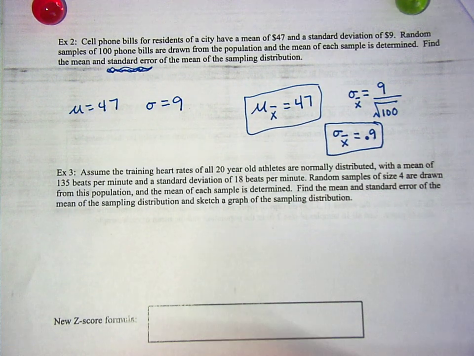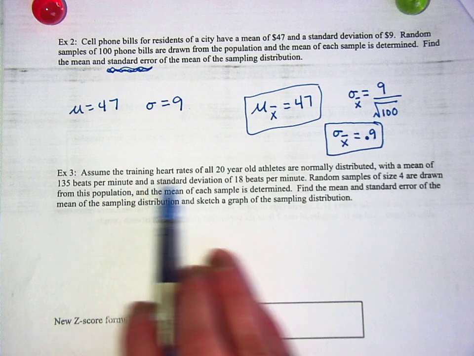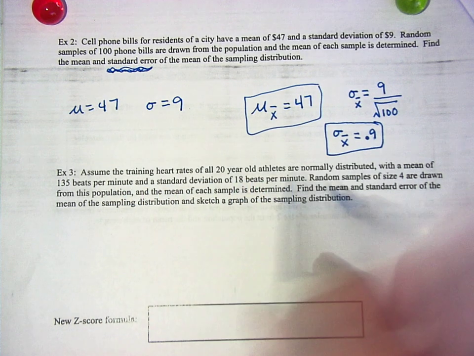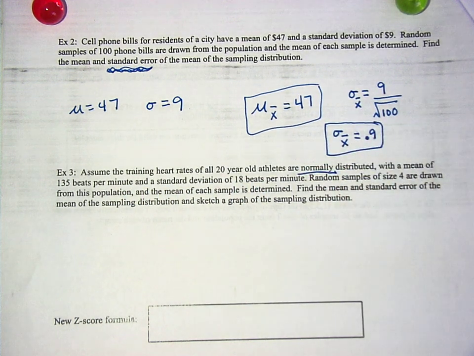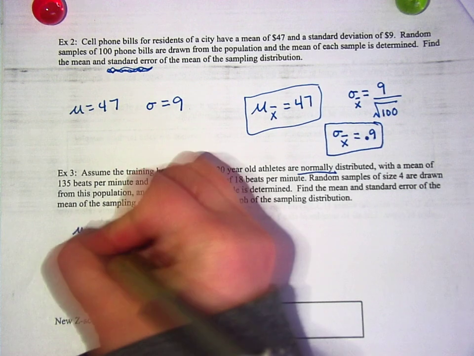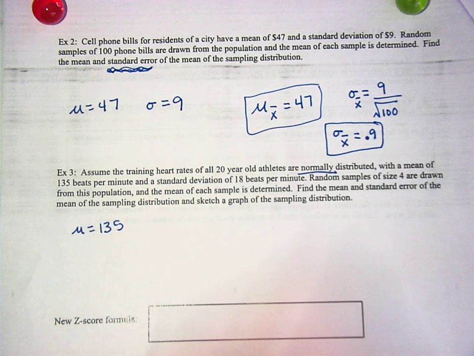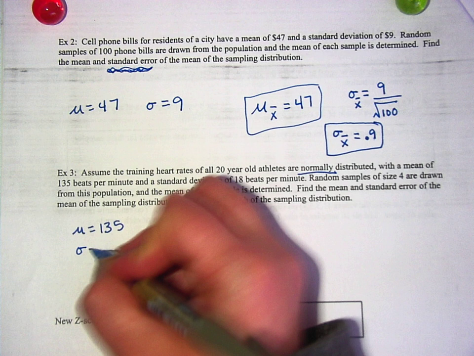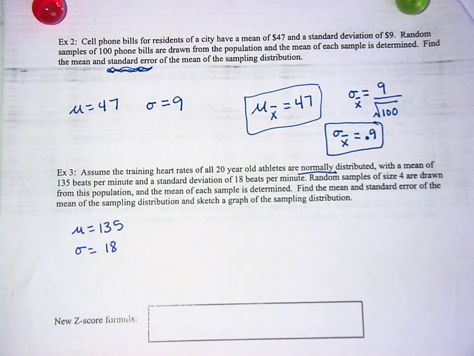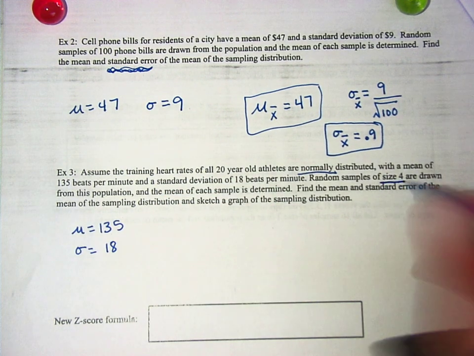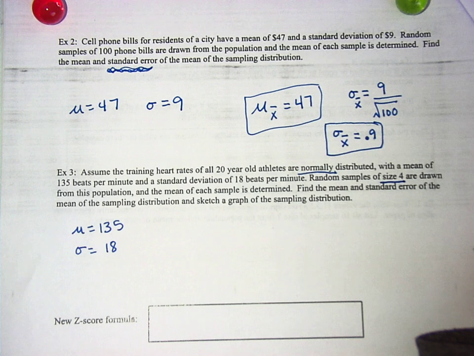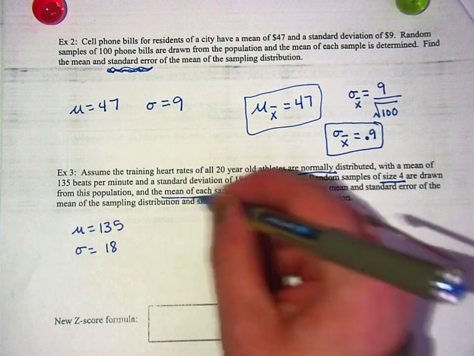Okay, let's try again. Assuming that the training heart rates of all 20-year-old athletes are normally distributed. All right, it's already a bell curve. They have a mean of 135 beats per minute and a standard deviation of 18 beats per minute. Random samples of size 4 are drawn from this population, and the mean of each sample is determined.